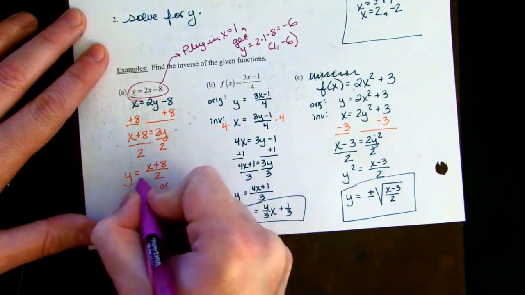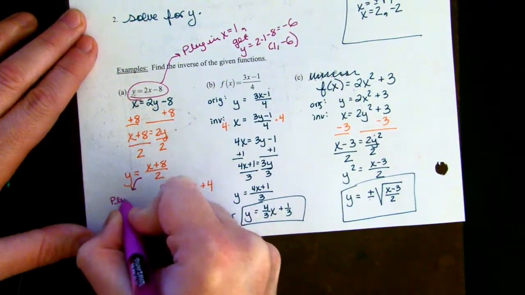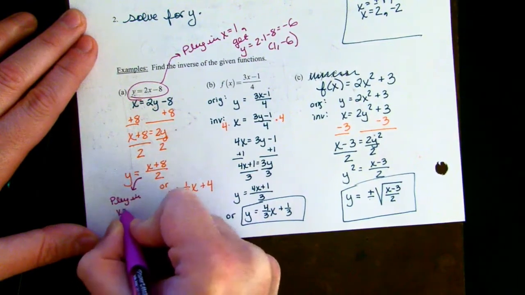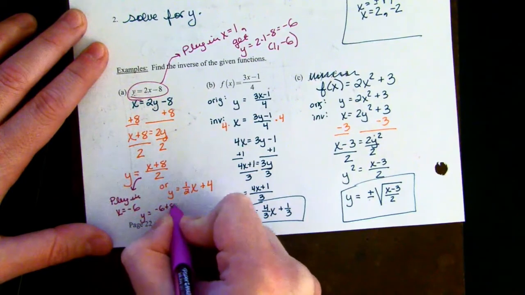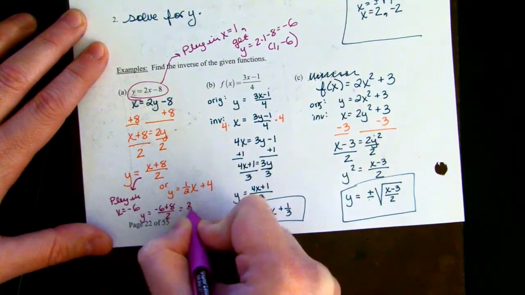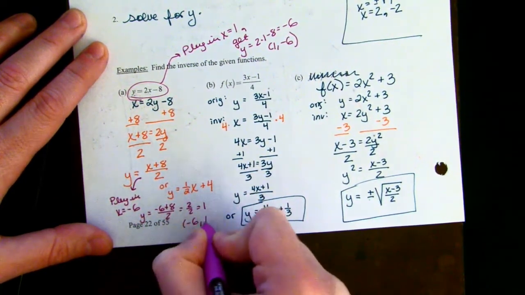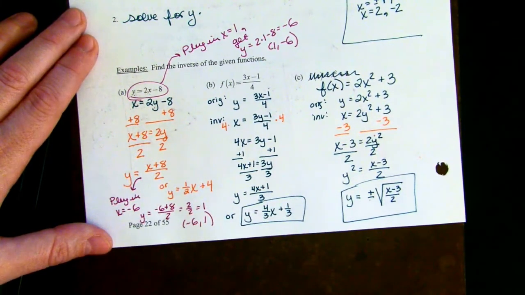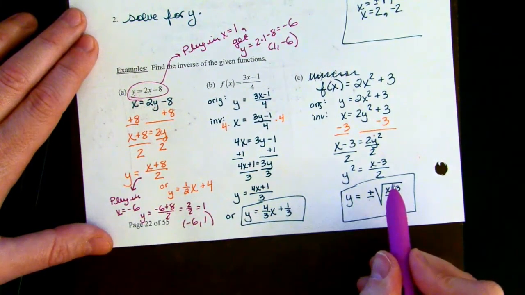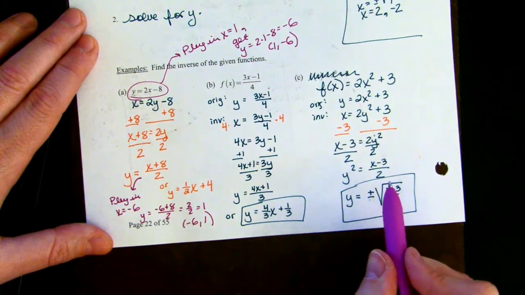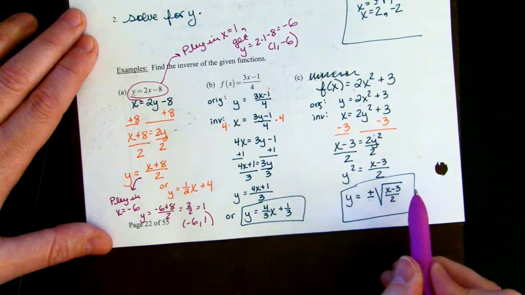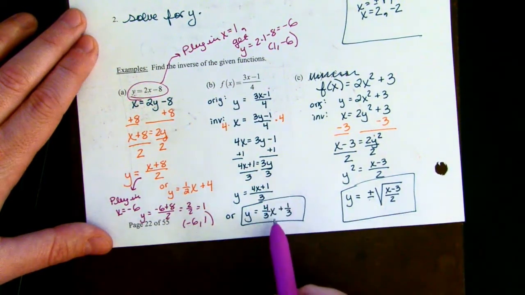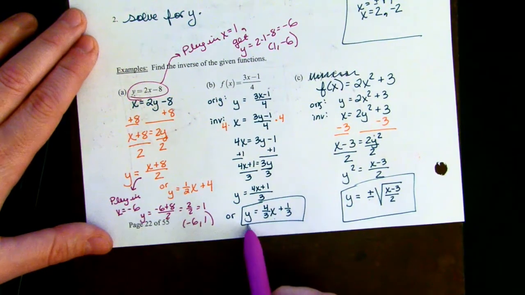If on this inverse you plug in x equals negative 6, you'd get y equals (negative 6 plus 8) over 2, 2 over 2, 1, which means you've got negative 6 comma 1 on the inverse. That will work for all of these functions. You plug in an x and you get a y. Take that y value, make it your x on the inverse, and plug that in. You'll get the other point out.